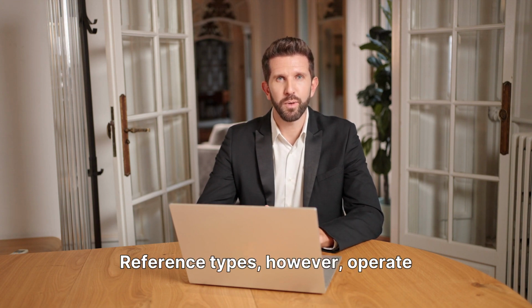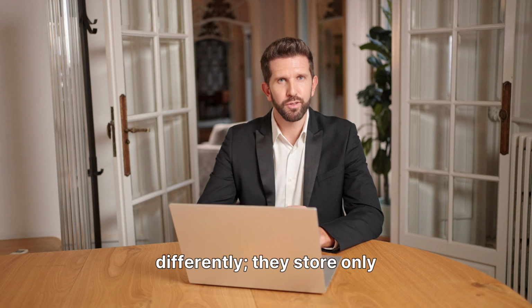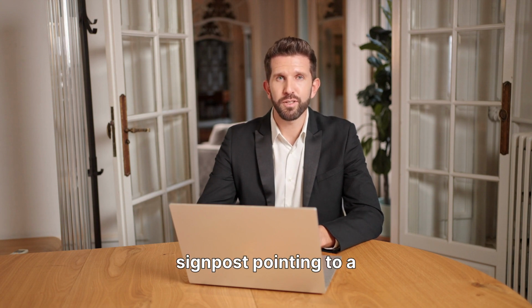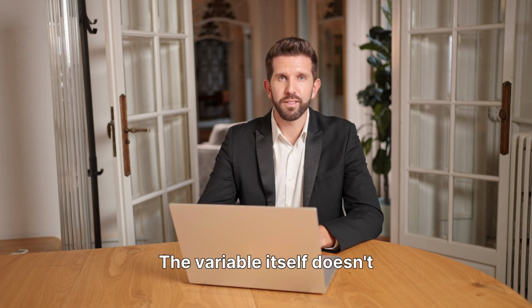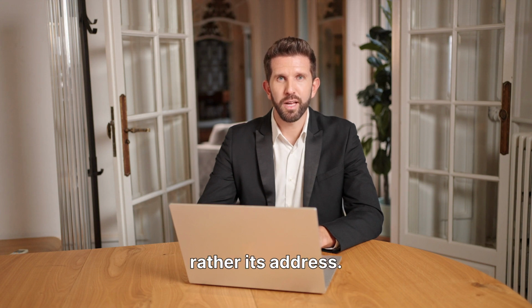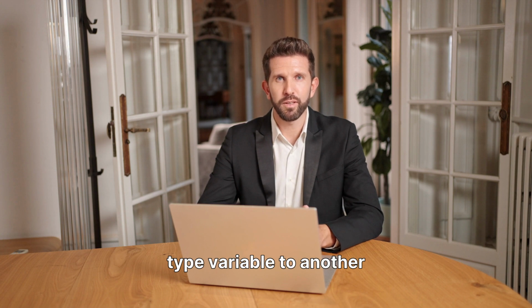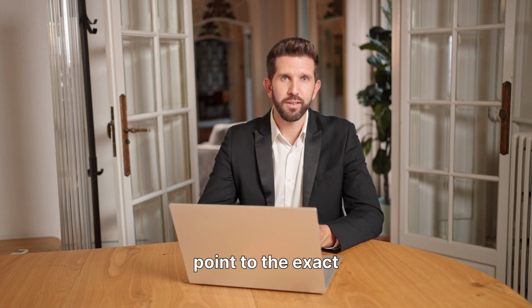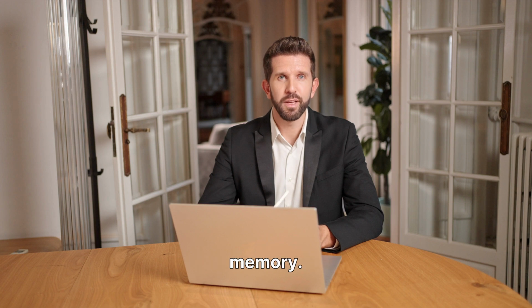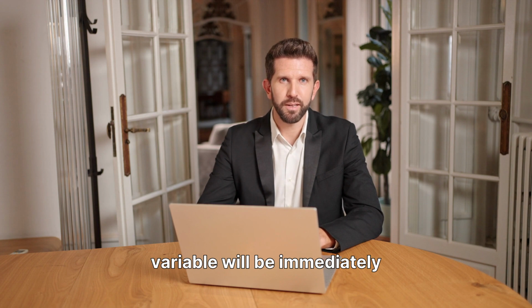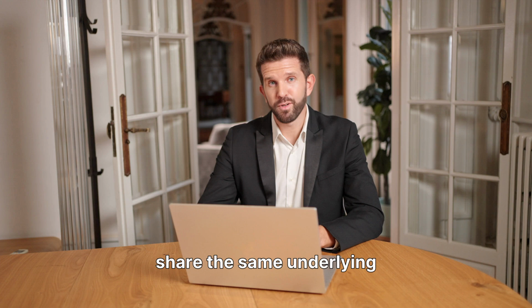Reference types, however, operate differently. They store only a reference or memory address to where the actual data resides in memory, much like a signpost pointing to a house's location. The variable itself doesn't contain the data, but rather its address. Consequently, assigning a reference type variable to another means both variables now point to the exact same data location in memory. This implies that any modifications made through one variable will be immediately reflected when accessed through the other, as they share the same underlying data.